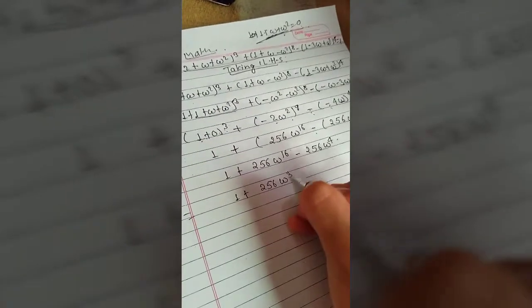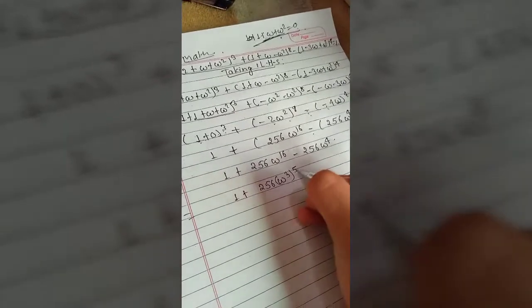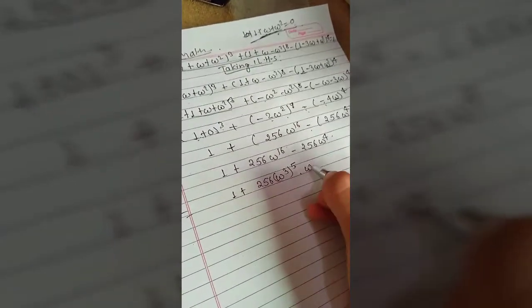Then what we have to do: 1 plus 256 omega power 3 times 5, 3 times 5 is 15, dot omega, plus 1, 16, minus 256 omega power 3 dot omega power 1. We write 3 plus omega.